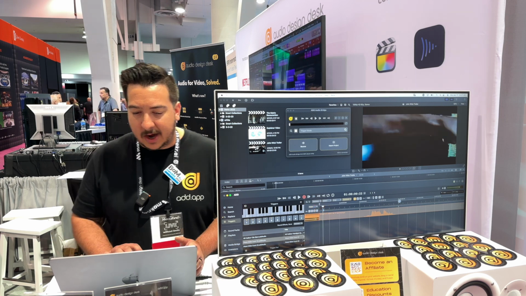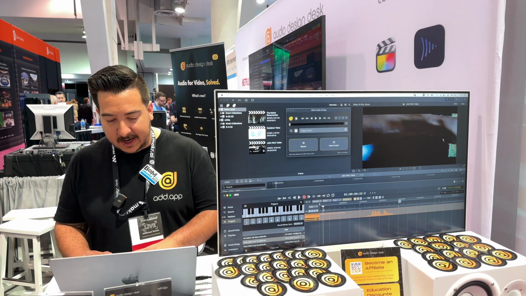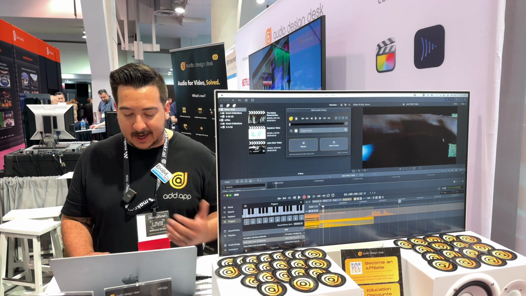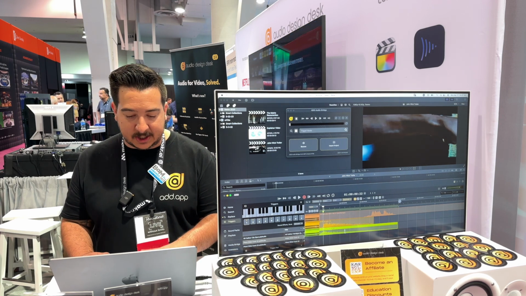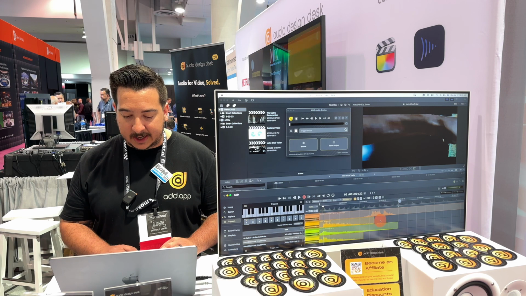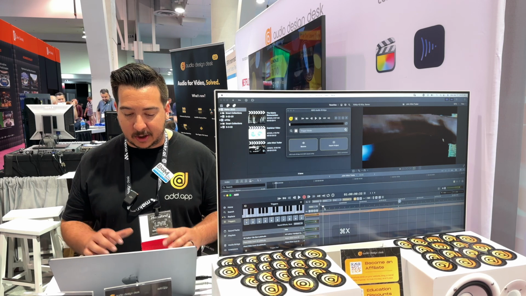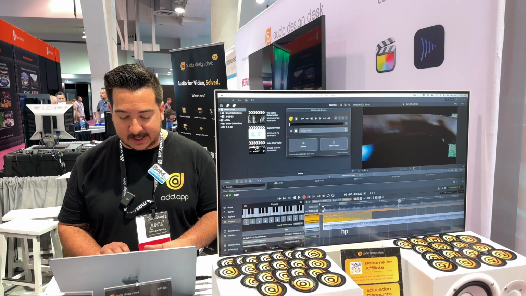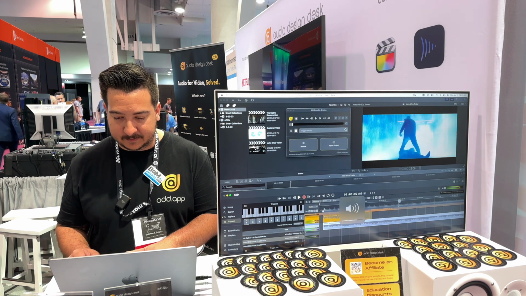Because everything in Audio Design Desk is a trigger-based system, if I were to hit H, it's going to bring in a cinematic hit, T would bring in a transition, R for a riser. So I can utilize these tools and I can actually go through in real time and perform the sound design elements I want here.